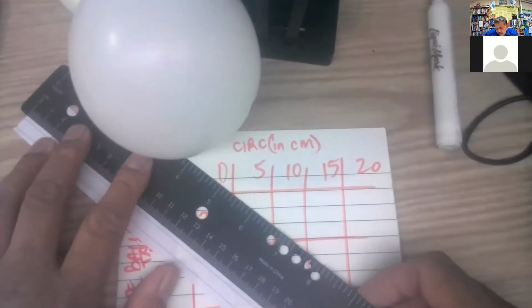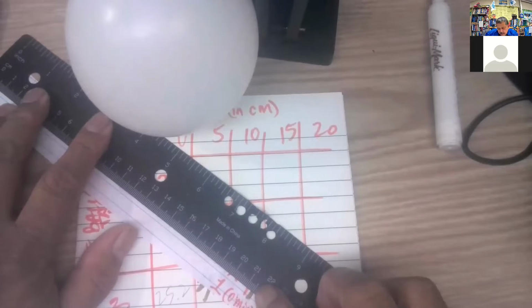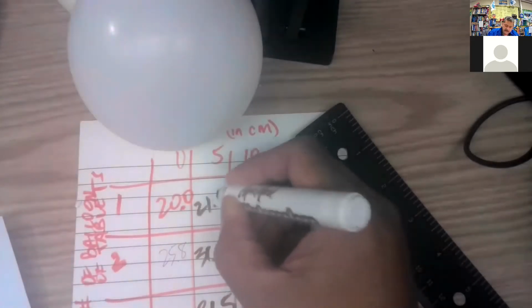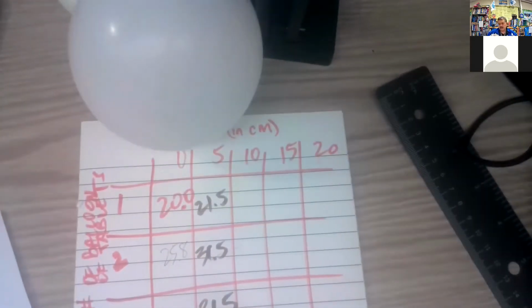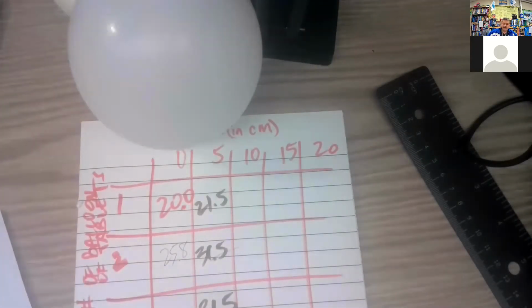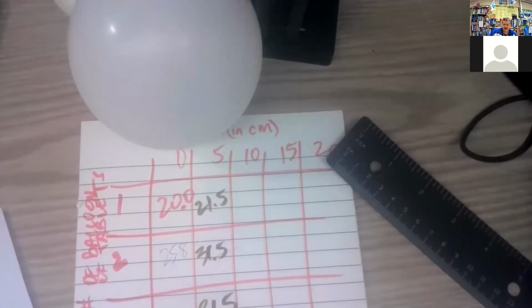Looks like 21.5. Oh, off screen. Call that 21.5 right there. So we need to take some measurements at 10, 15, and 20. And then we'll have the data and we'll give you the chance to analyze your data.